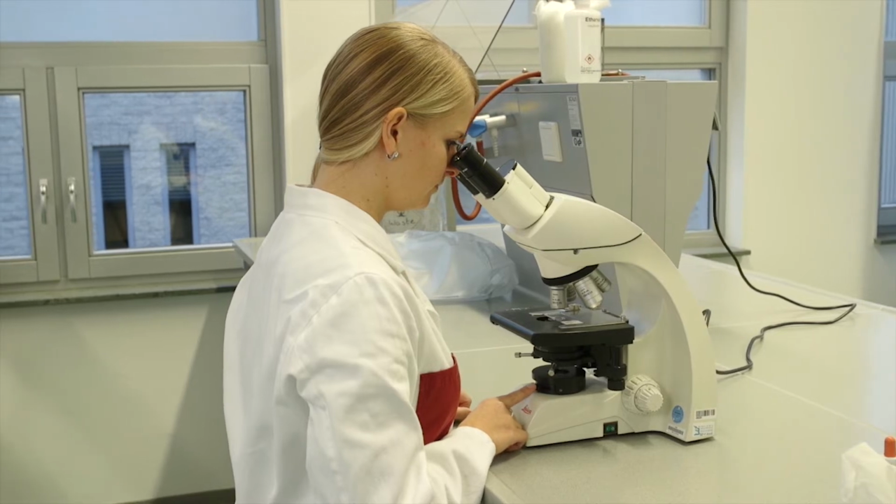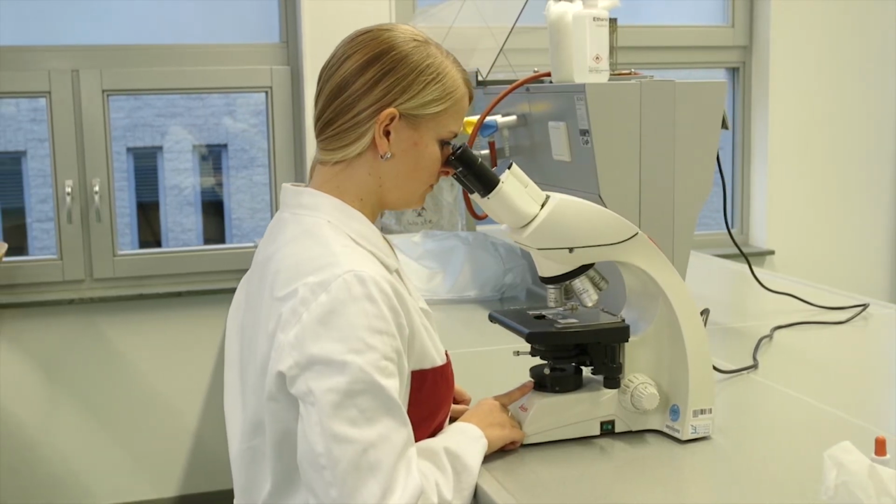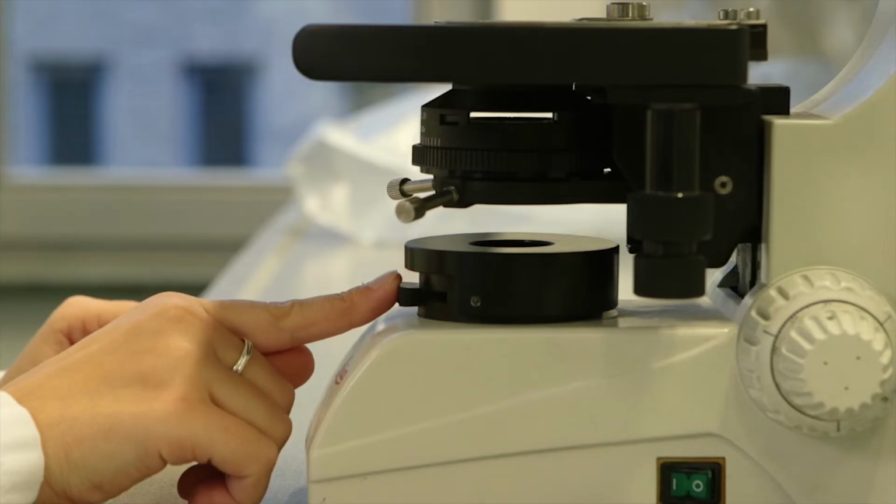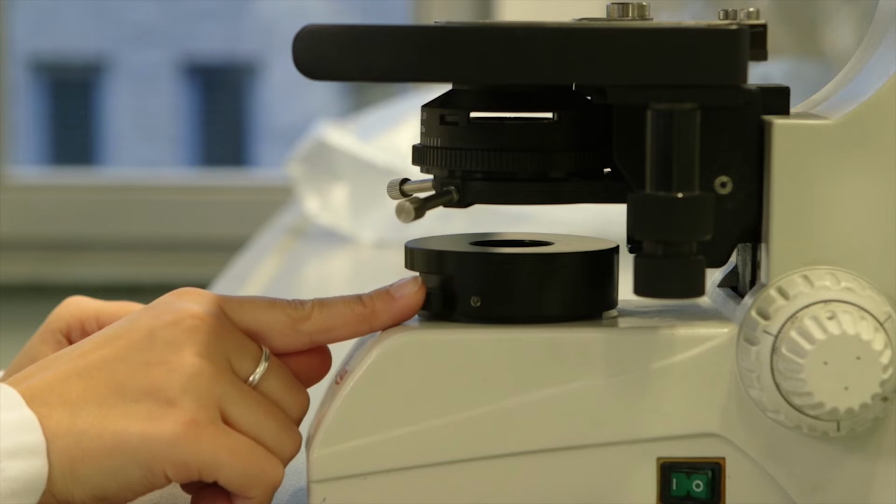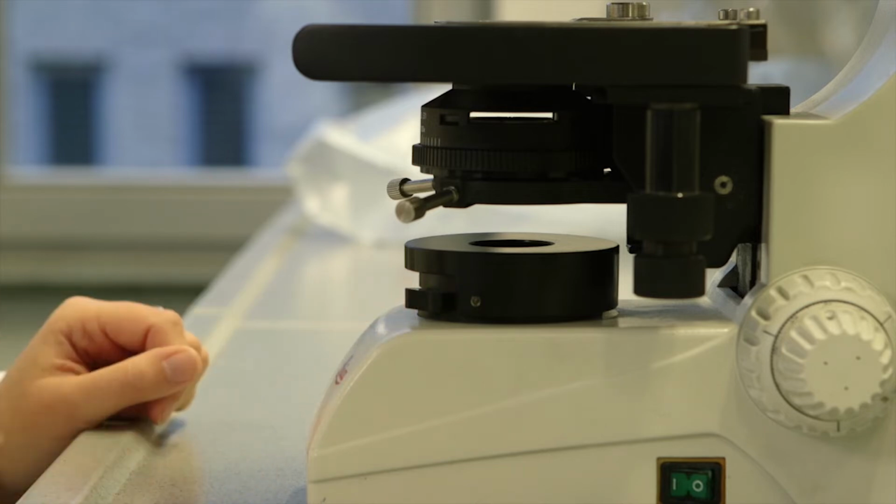To get the best possible image, the lighting needs to be adjusted. Without adjustment, some features of the section may not be easily seen. Close the field diaphragm almost completely and look through the ocular lens. The view should be almost completely black, with a sharply focused section in a small circle or hexagon within the middle.